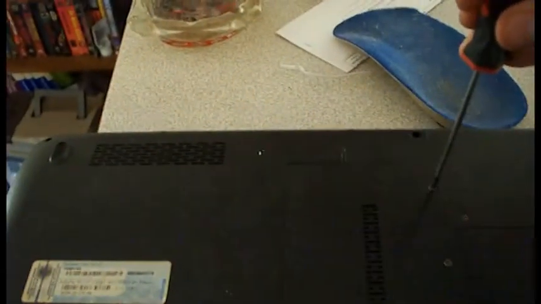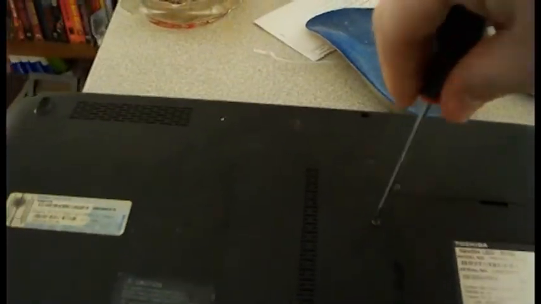Some of them have to snap into place. Some of them just set in and screw down. Tighten up the screws. And you are ready to turn that on and rock and roll.